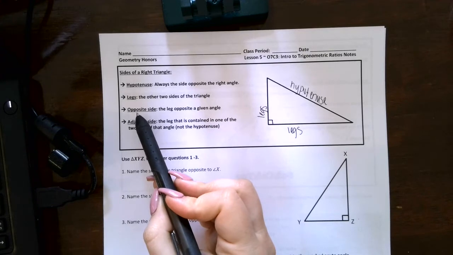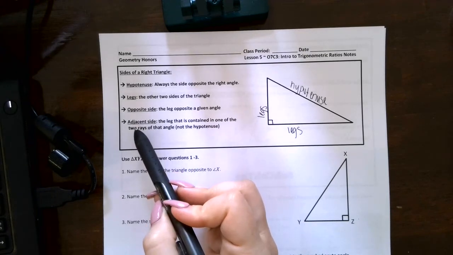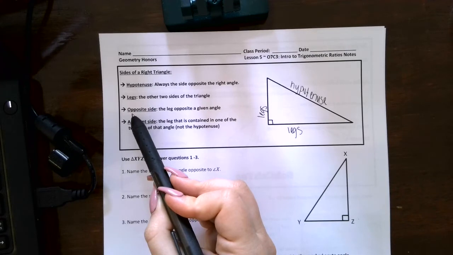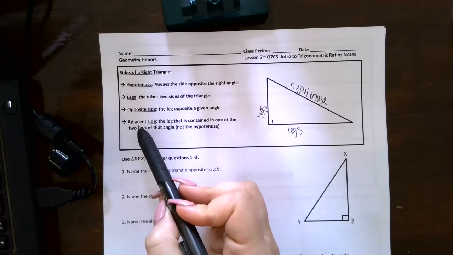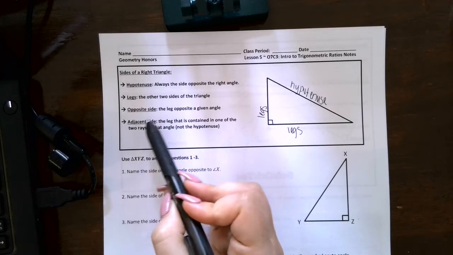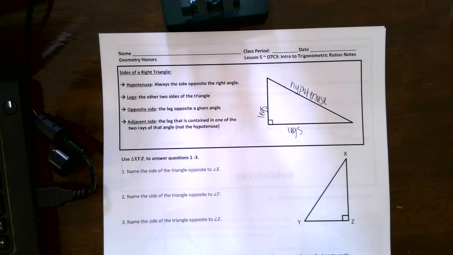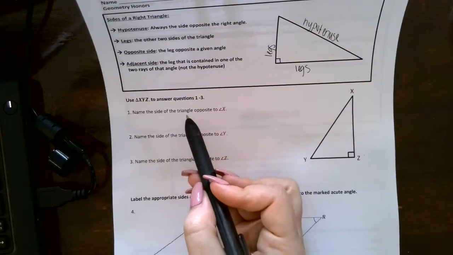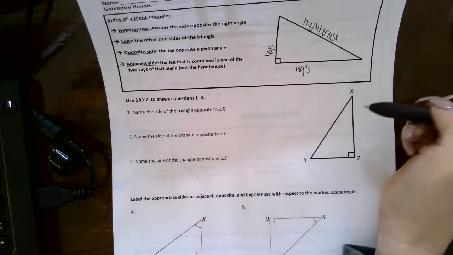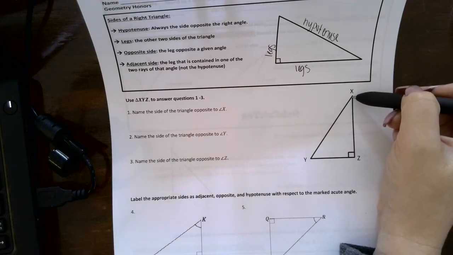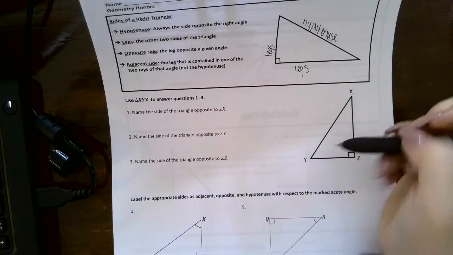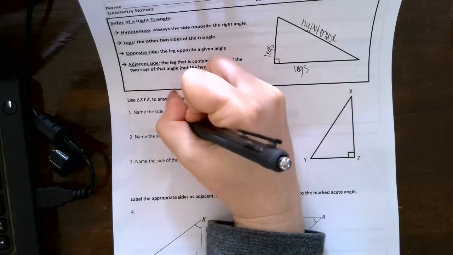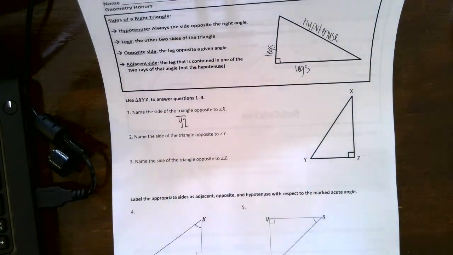Okay, we're also going to refer to opposite sides and adjacent sides. Opposite means across from. Adjacent means next to, which we're going to look more specifically at how those will look in the next example. So if I go down to number 1, it says name the side of the triangle opposite angle X. If we're standing at angle X, the side opposite that is going to be across, which is YZ. I'm just going to put that line over it to show that this is a segment.